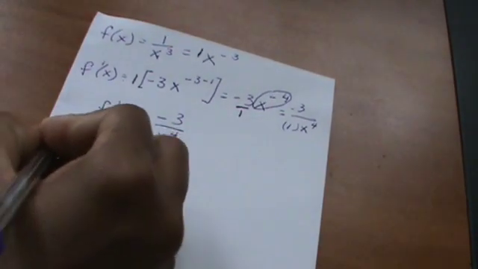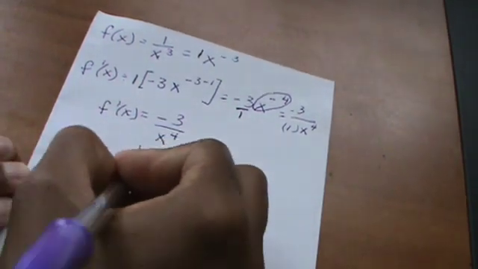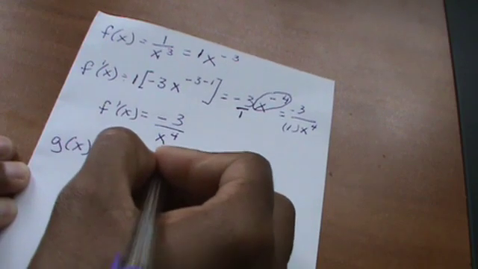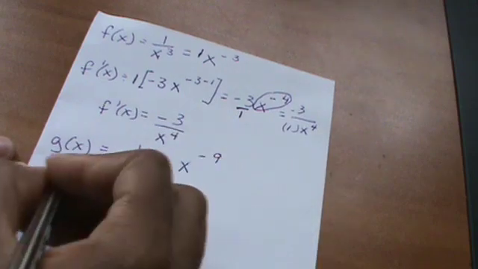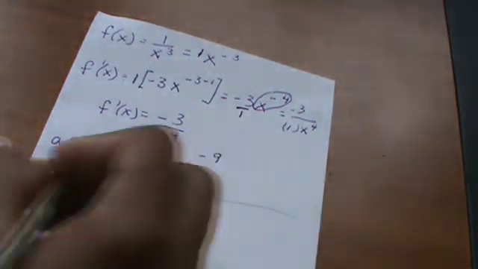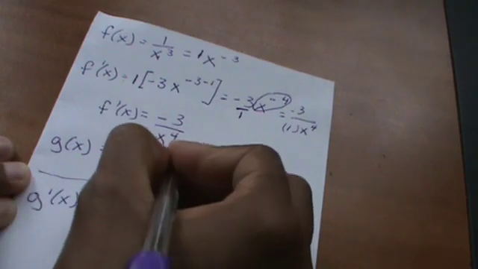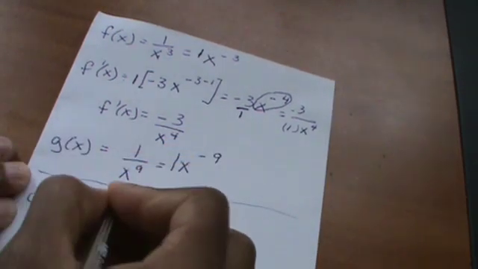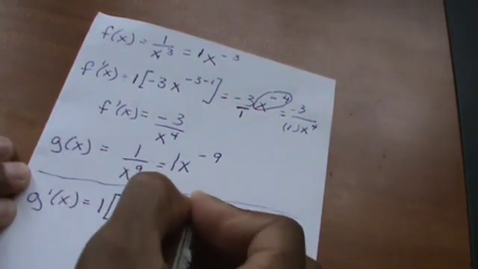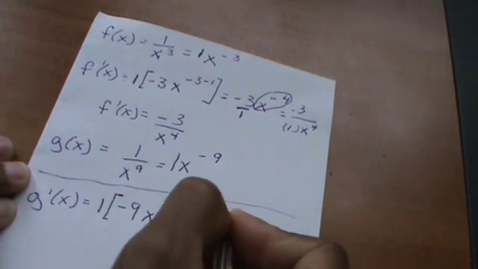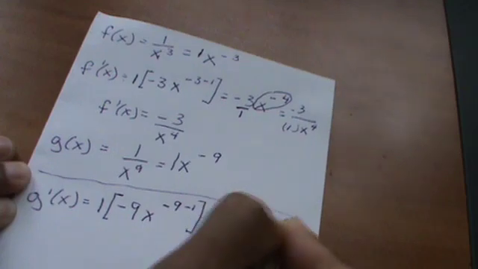Another example, you had g of x equals 1 over x to the 9th power. Okay, the rewrite on this is x to the negative 9th power. Okay, so that's just a rewrite. g prime of x. Okay, there is a 1 in front. So 1 times negative 9, x to the negative 9 minus 1, which equals negative 9 x to the 10th power. Correction, negative 10th power.